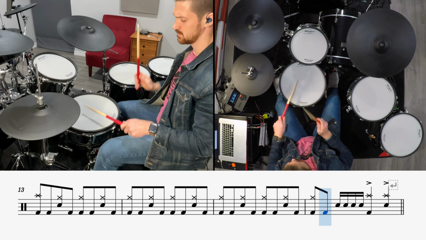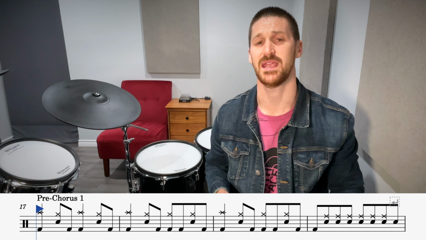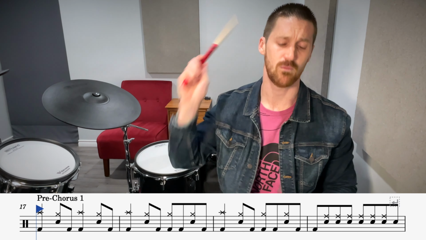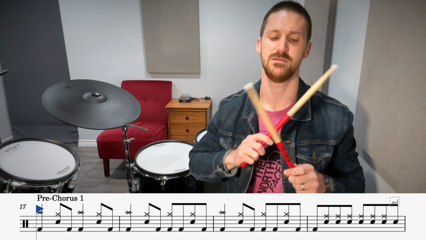So here the beat gets a little bit more complex because we have more crash cymbal hits. On the first 2 measures, there's 3 crash cymbal hits total. 1, 2, and 3, 4, and 1. Doom, doom, doom, ga doom, boom.